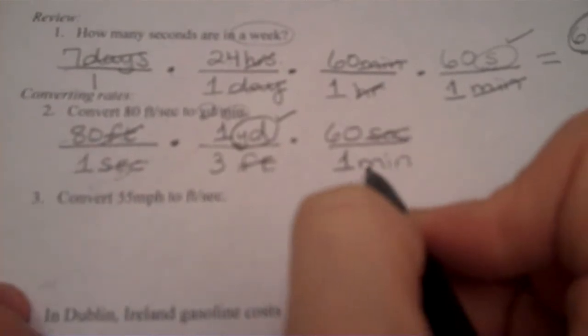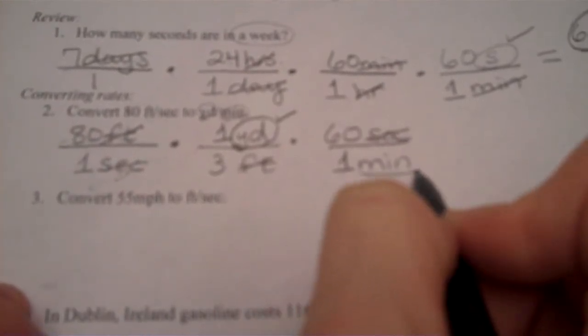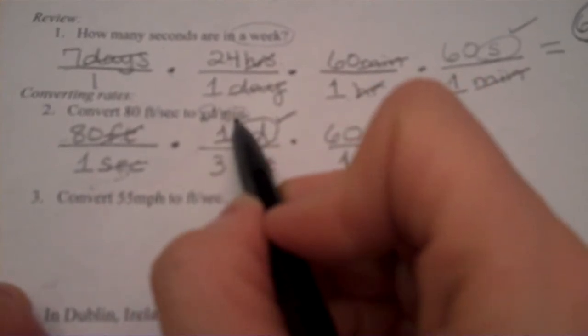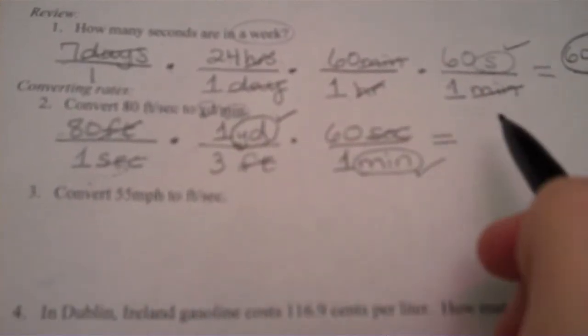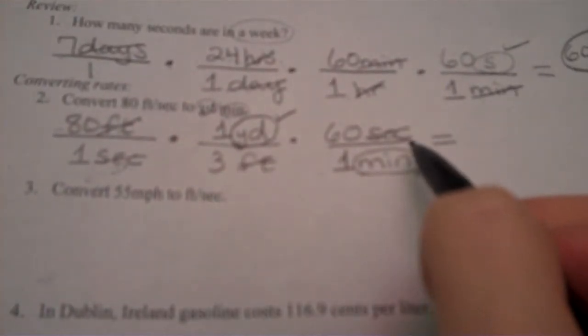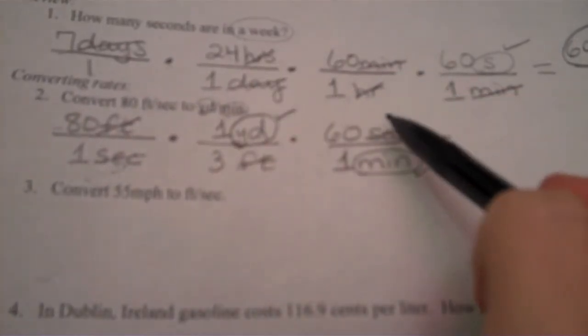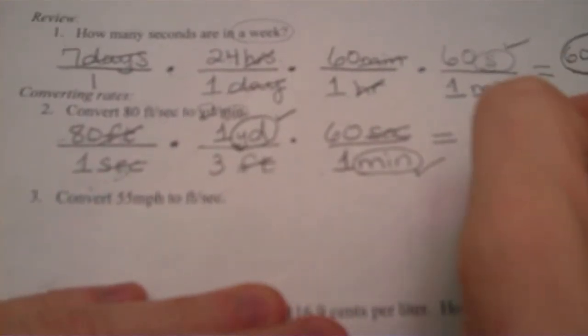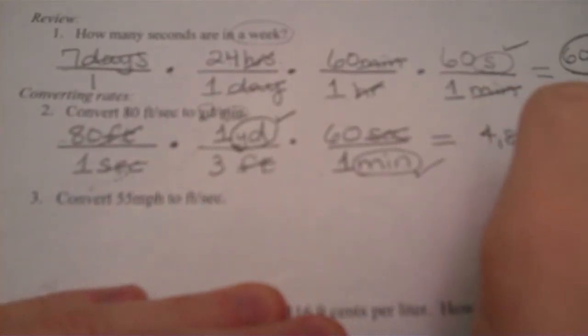So now, if you look, what you have at the bottom is minutes, and that's what I want. I want yards per minute. I want yards on the top, minutes on the bottom. So now I'm finished, and I can go ahead and do my multiplication. What you do first is multiply the top. So we've got 80 times 1, you don't have to put the 1 in there, times 60. So 80 times 60 is 4,800. So I'm going to get 4,800 yards is my label.